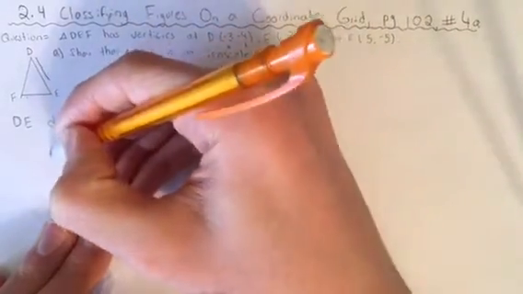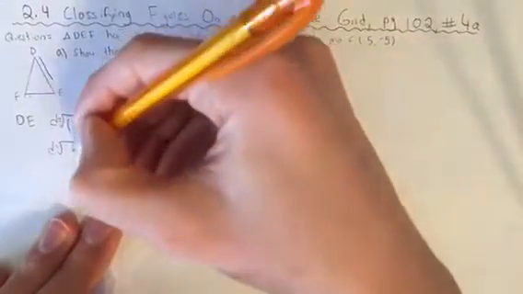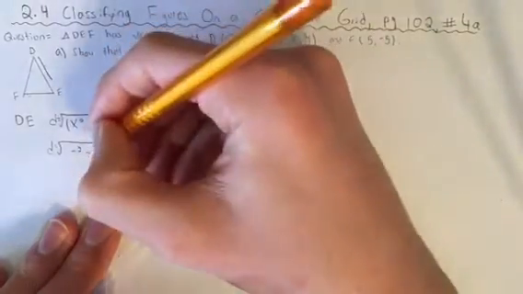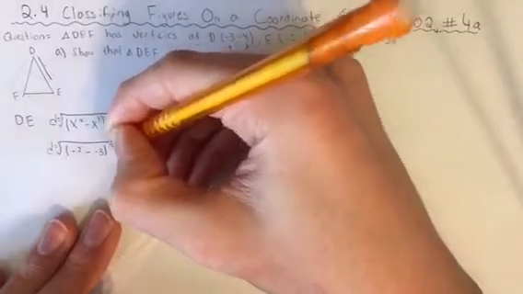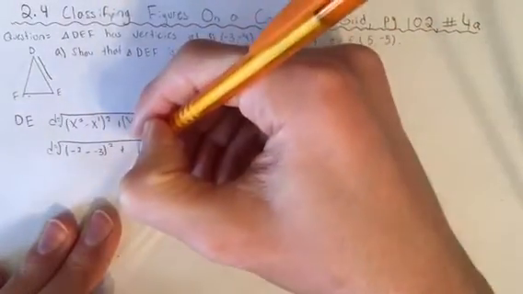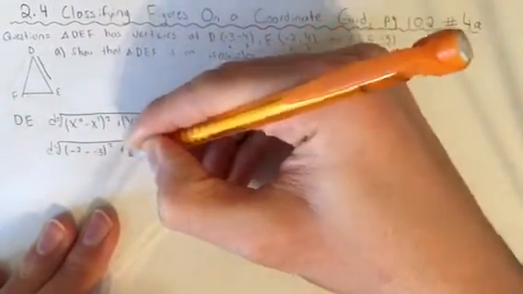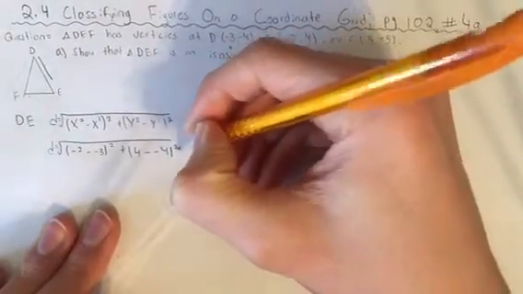So d equals the square root of x2, which is -2, minus x1, which is -3, to the power of 2, plus y2, which is 4, minus -4, which is y1, to the power of 2.